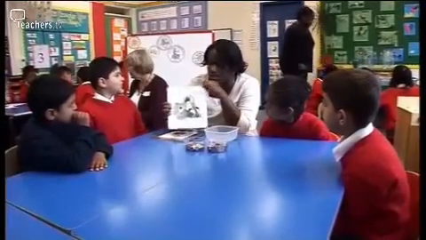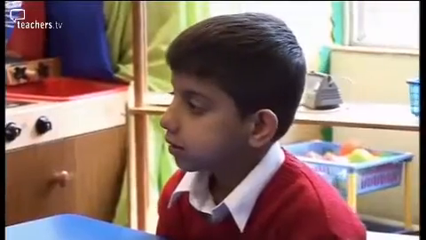Using a story as a starter for a maths activity is a great idea. I decided to use the story because it was something that they really loved. They really enjoyed the story. And again, it's using something that's familiar and something that enthuses them.